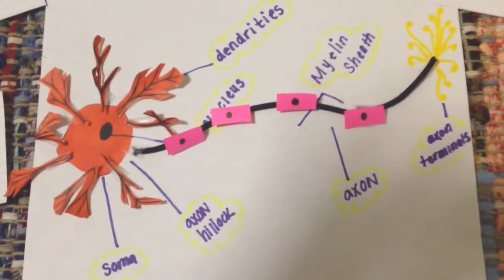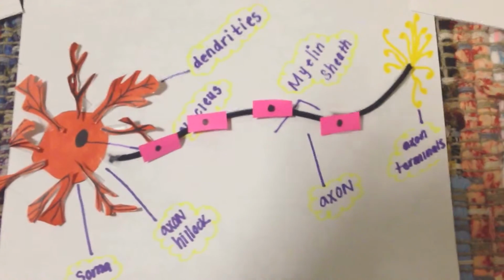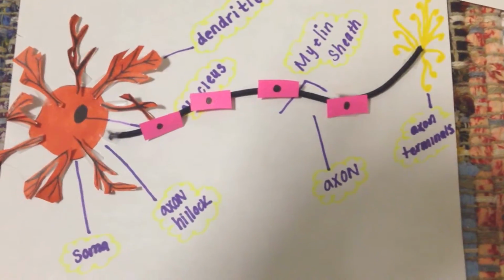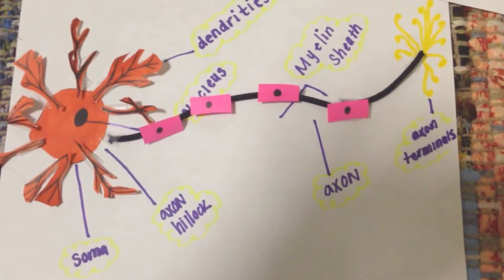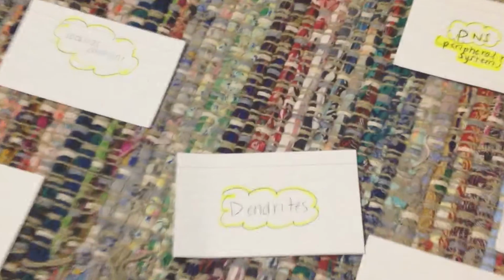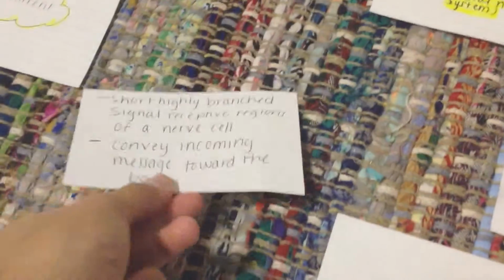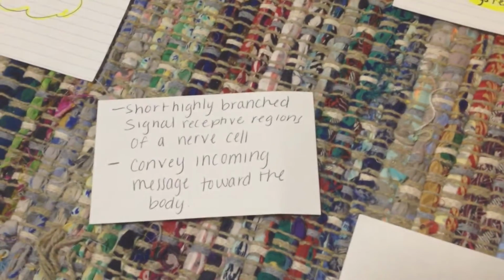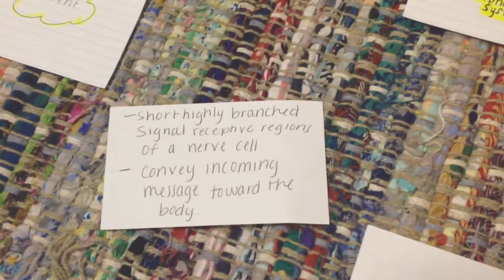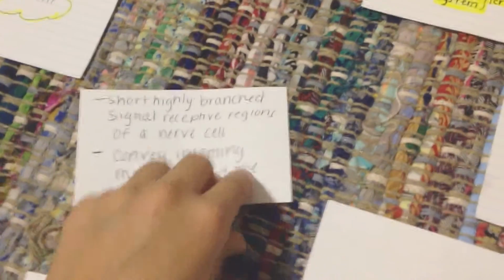This is what the structure of a neuron looks like. It is composed of dendrites, axons, nucleus, a myelin sheath, axon hillock, a soma body, and axon terminals. Let's identify what each structure does. Dendrites will convey incoming messages toward the body. They are short, highly branched signal receptive regions of a nerve cell, which is very important.